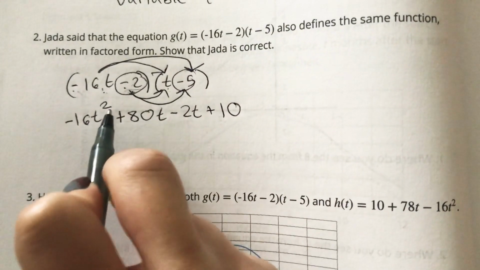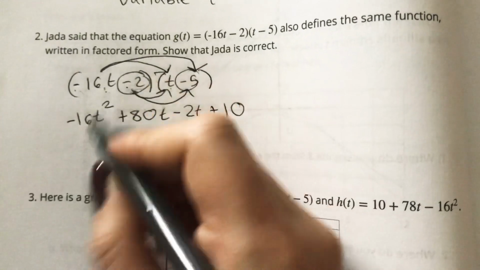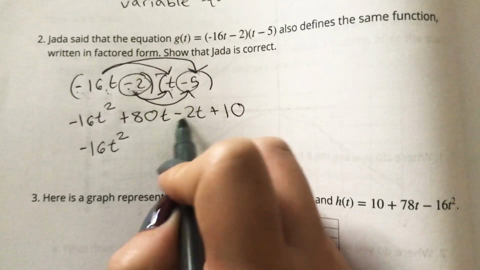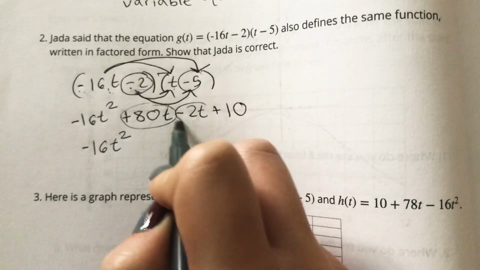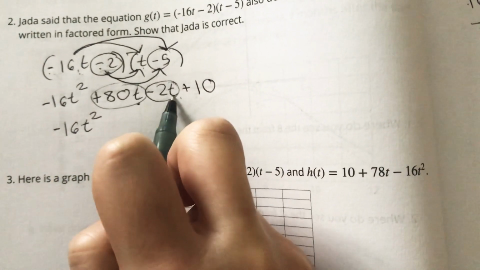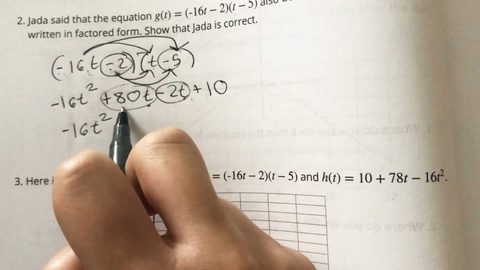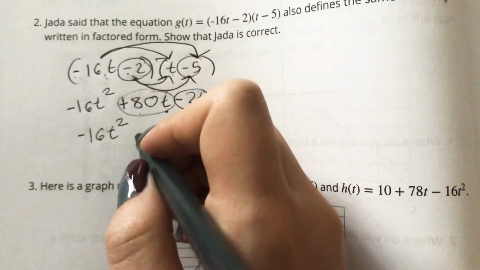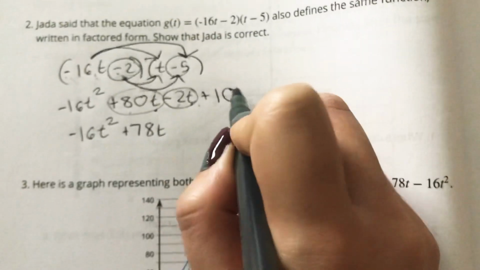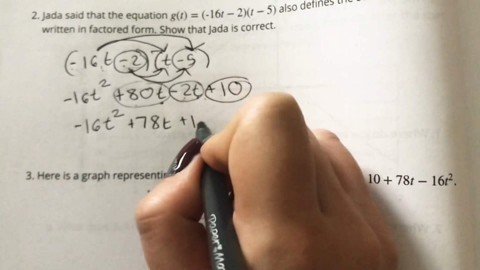Here I have no other term with a power of 2, so this is by itself, negative 16t squared. Then I have positive 80t and negative 2t. These are my like terms because they both have a t to the first power. Positive 80 minus 2 is positive 78t, and then I'm lastly left with a positive 10.